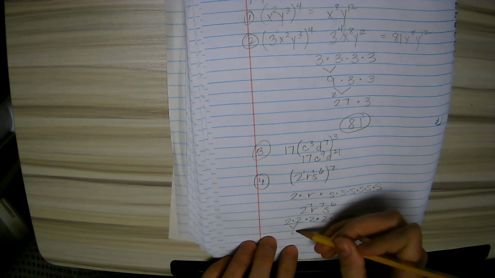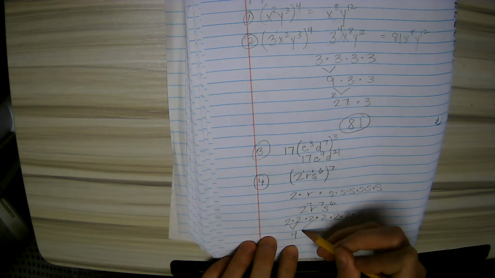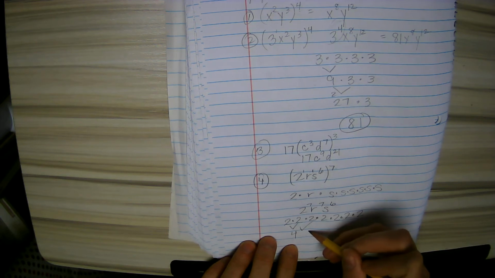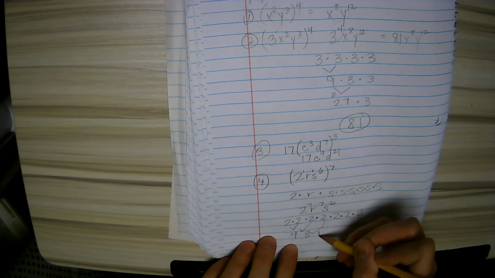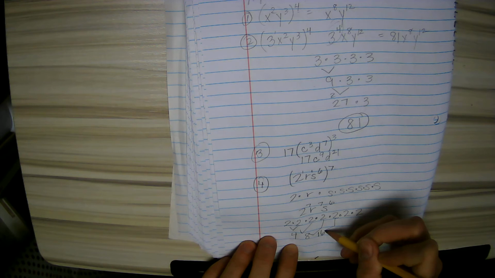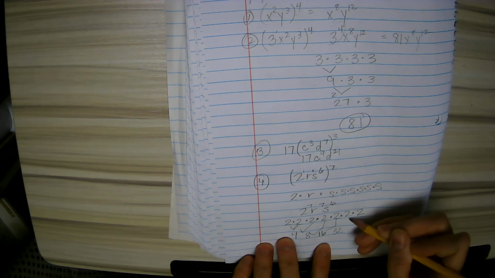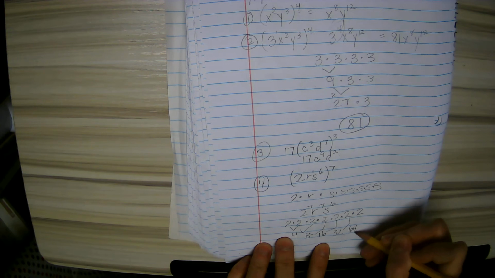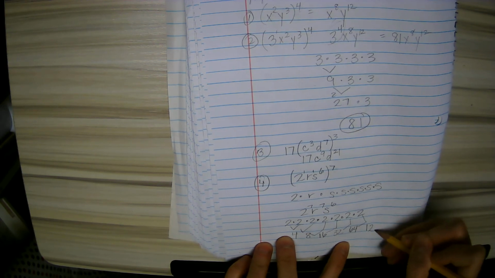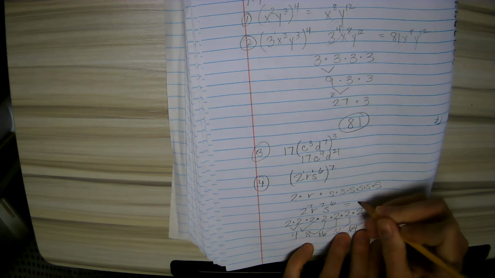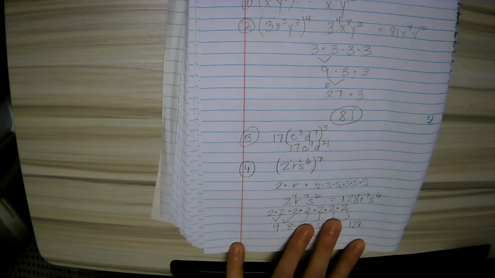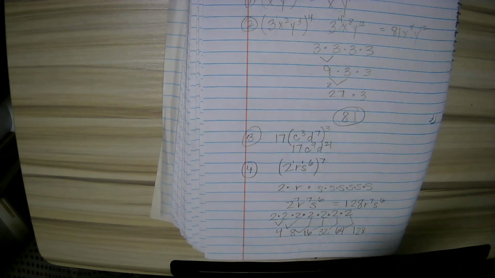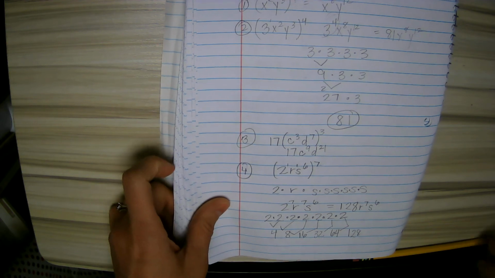So I'm going to multiply these together. 2 times 2 is 4, times 2 is 8, times 2 is 16, times 2 is 32, times 2 is 64, times 2 is 128. So this would equal 128 r to the 7th power s to the 6th power. Okay? So just a little bit more look at the advanced power rules.